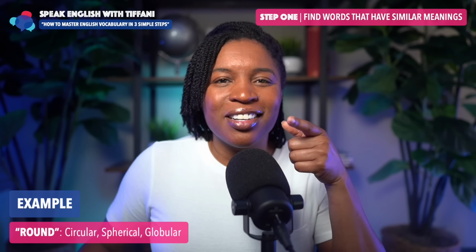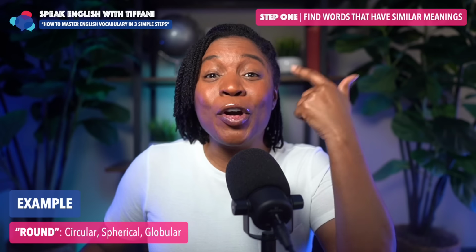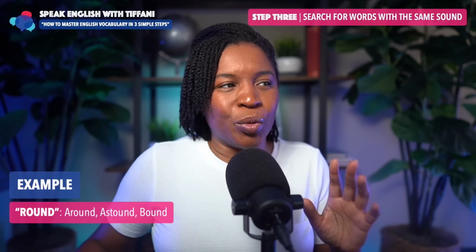Step number 1, words that have the same meaning. Step number 2, words that start with a similar letter. Let me show you something very quickly. Remember, in step 1 we learned words that had the same meaning. Do you remember them? Circular, spherical, and globular. You remember them, right? Because in your brain, there's a trigger now. So here we go, let's go to step number 3.